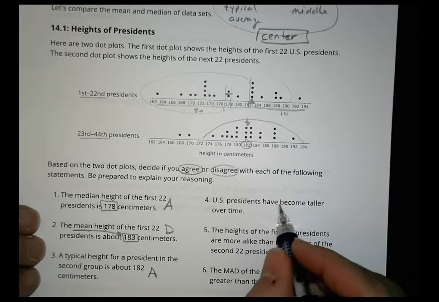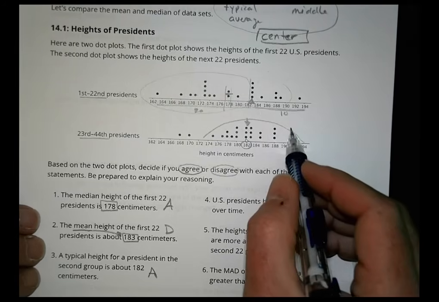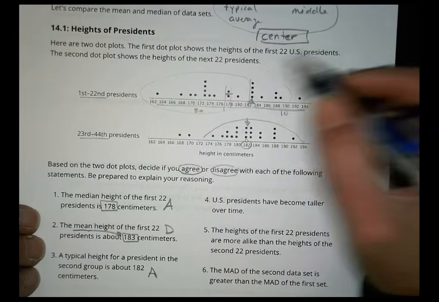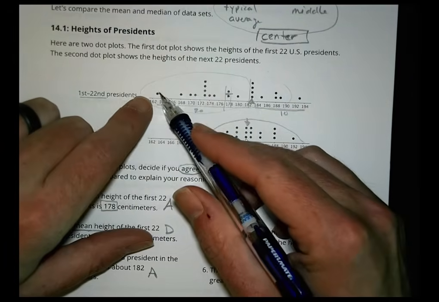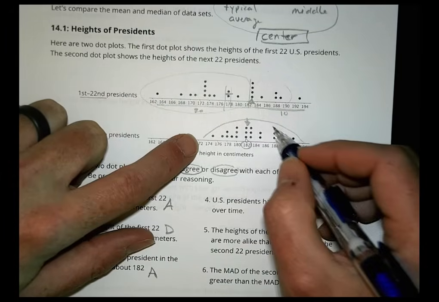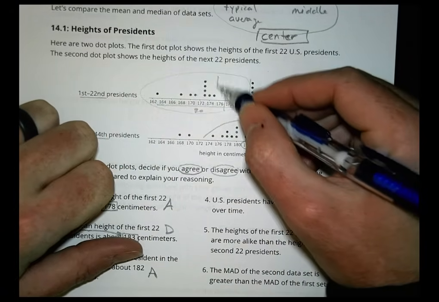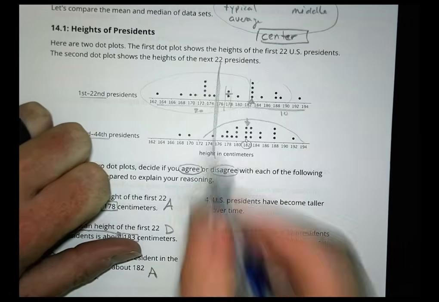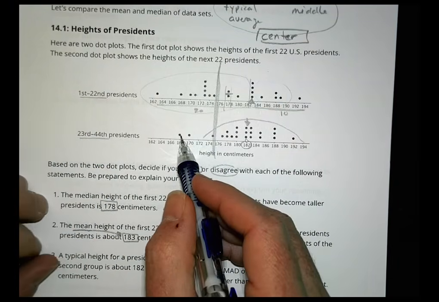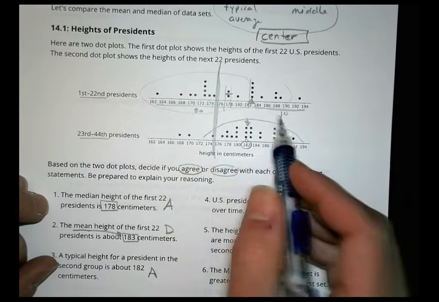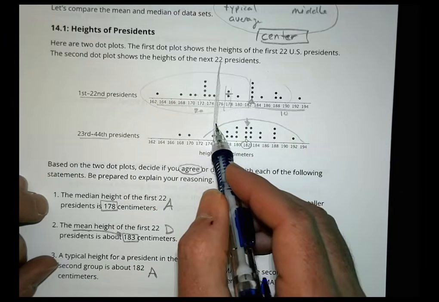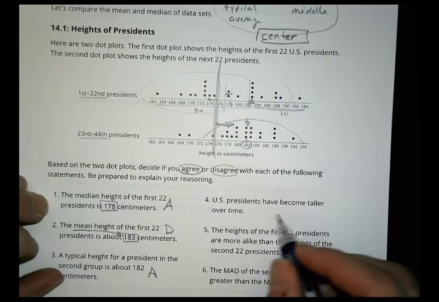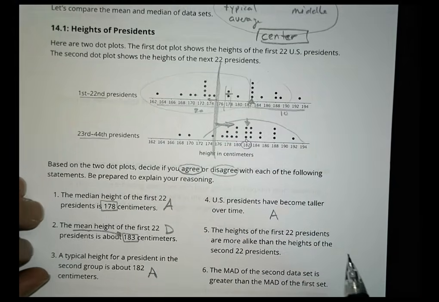U.S. presidents over time have become taller. Well, overall, we have a group that's over here, right? And the shortest president, in general, is taller than the shortest president last time, and we have a large group of them that are here compared to this group right there. Let's say we draw a line right there. Okay, what do we notice? We notice that there's 3 on this side for the last 22, but there's a whole lot more on this side. So overall, the values for the second group tend to be more than the values for the first group. So we would agree with that one based upon what we see.